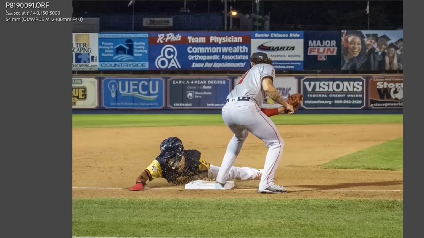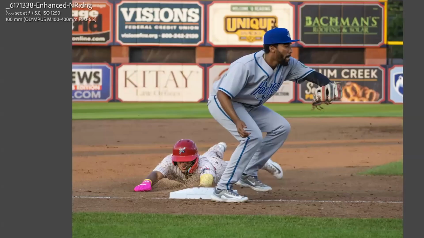Now, for pro baseball, and this is again the Reading Phillies, I do a workshop at the Phillies, and we're like, let's get dirt. We want to freeze dirt in the air. So being at least at a 400th of a second, you get that pretty cool effect as he's sliding in of the dirt exploding in the air. There's another one. This one was at 1,000th of a second.